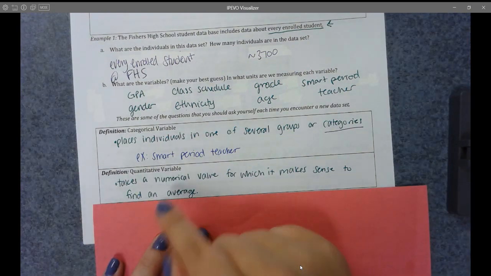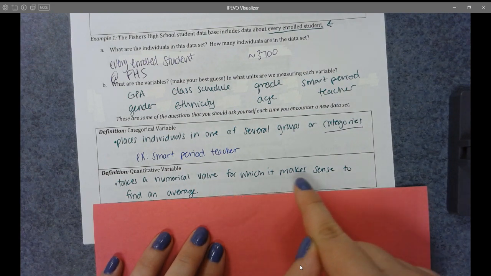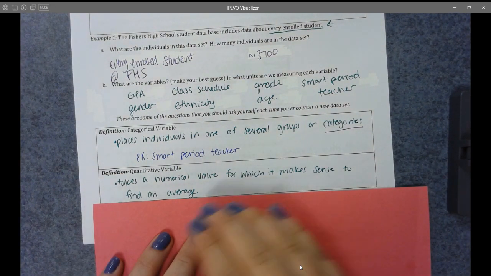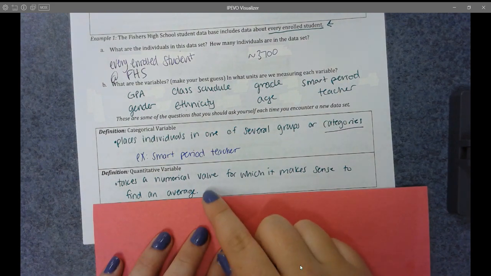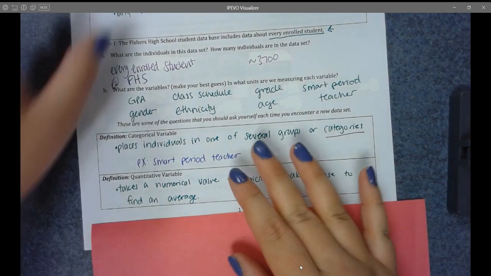You have to be really, really careful about this. Quantitative variables do take numerical values, but it has to make sense to find an average. While we talk about a few things, I want you to be thinking about what might be a number where it does not make sense to find an average. Start to think about that question, and we'll talk about it in a few minutes.